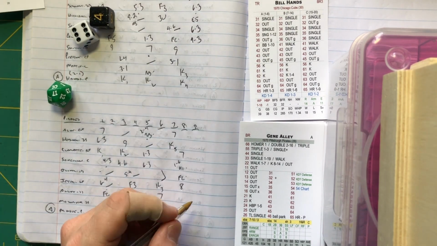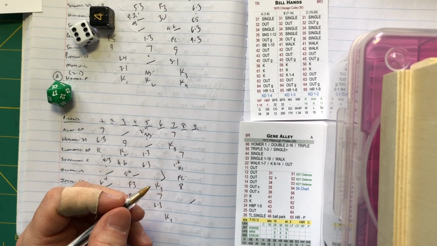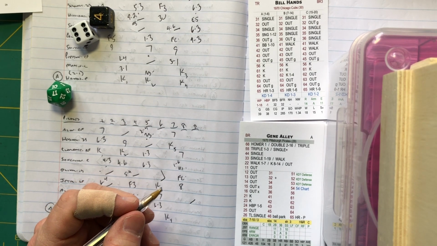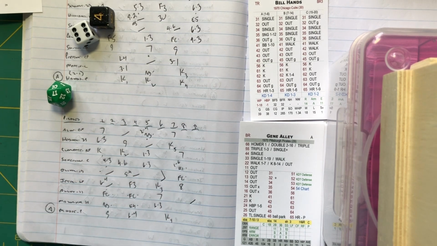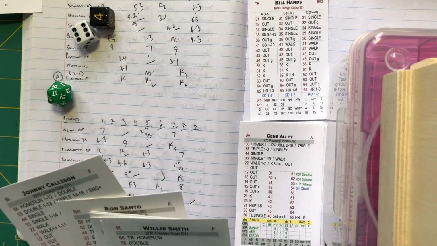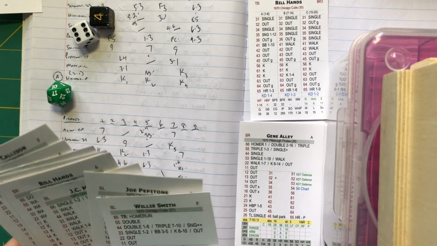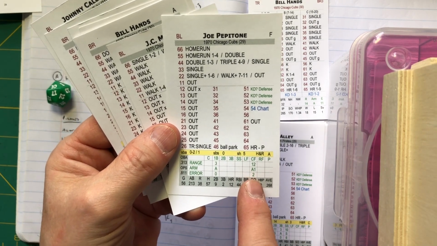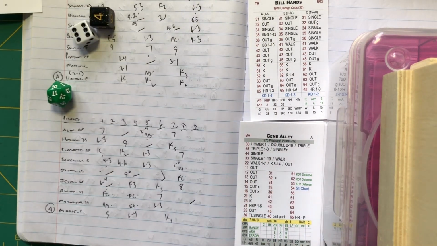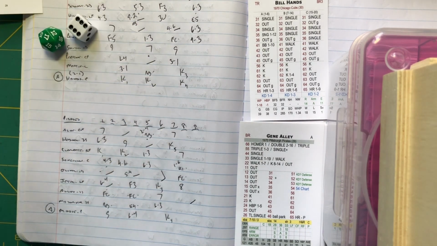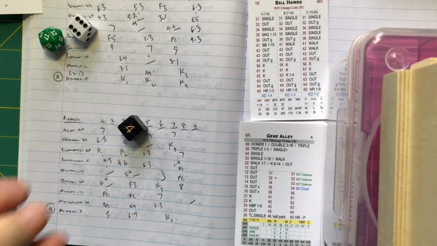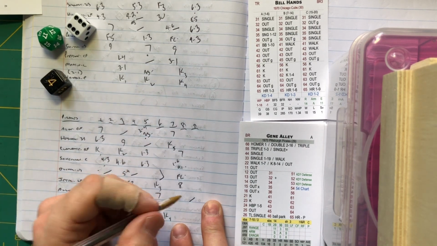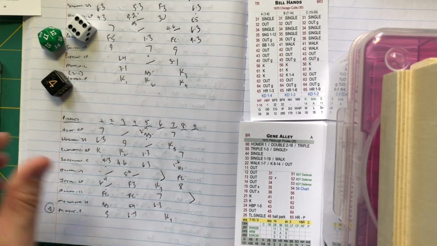Alley's going to try and stretch it. Pepitone is going to check his throwing arm. His throwing arm in center is average. He is a 1. Alley's on his way to second. Pepitone's throw to Kessinger is not in time. Alley with a leadoff double.